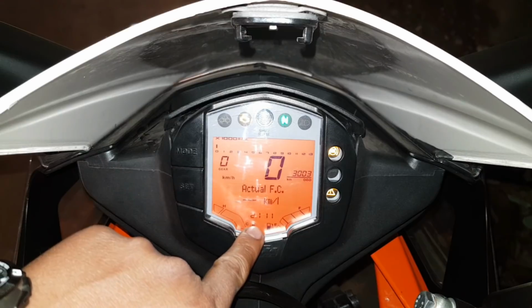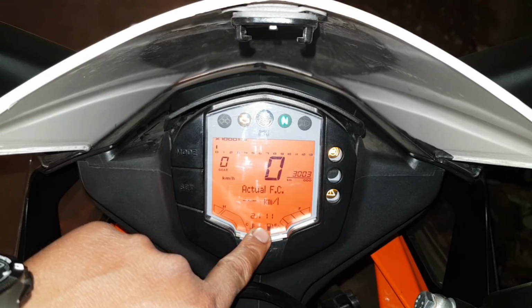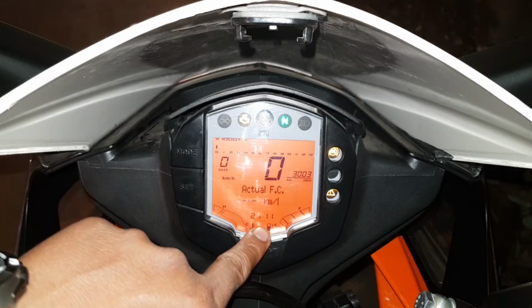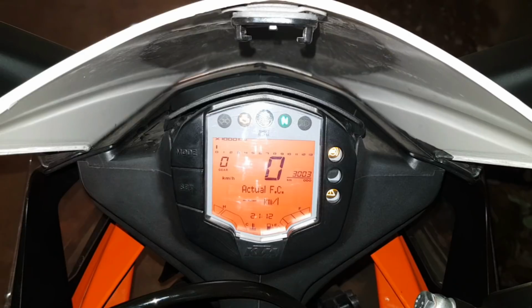And just below that, there is a clock. It is a 24 hour clock which cannot be changed to 12 hours. And today we'll discuss how to change the clock also.